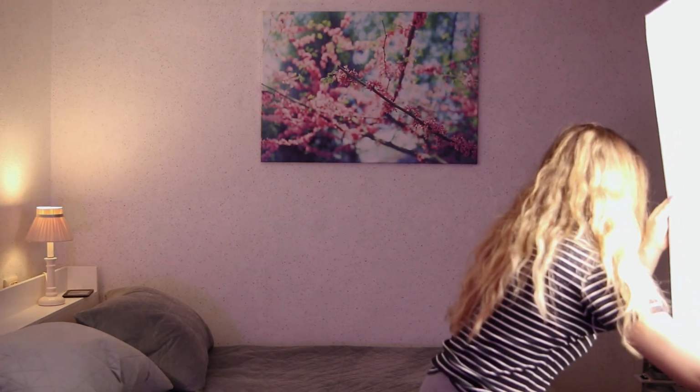Okay, now we have this moved to have the light on one side of my face. Because of these glasses, I cannot so easily put the softbox everywhere I want. I need to make sure that it's on the side so that I don't have these reflections on my glasses.